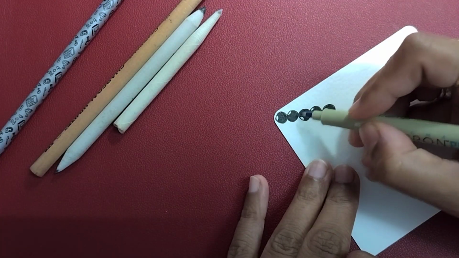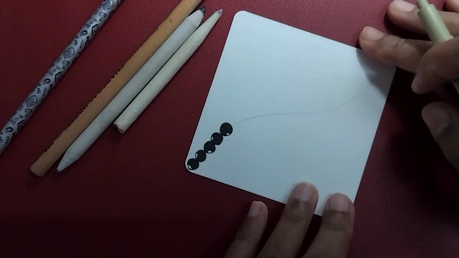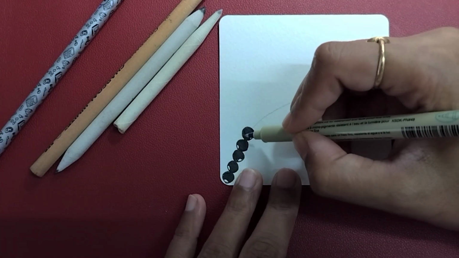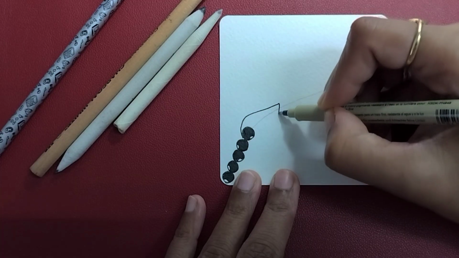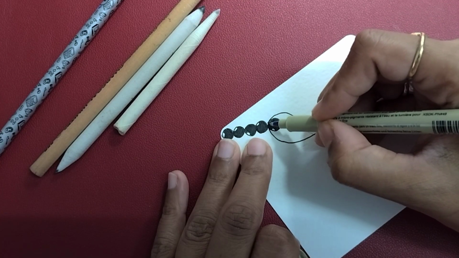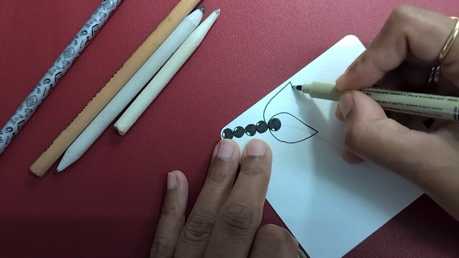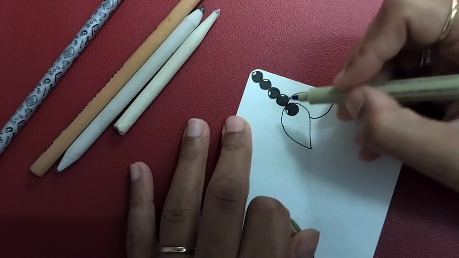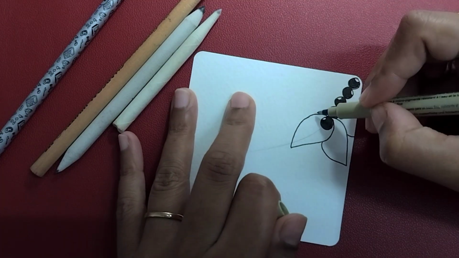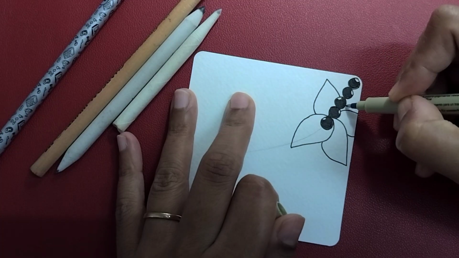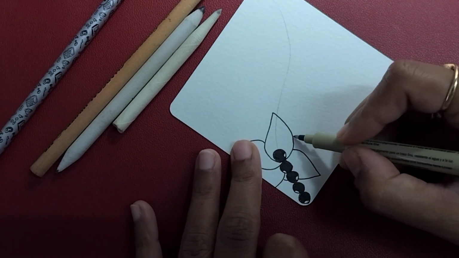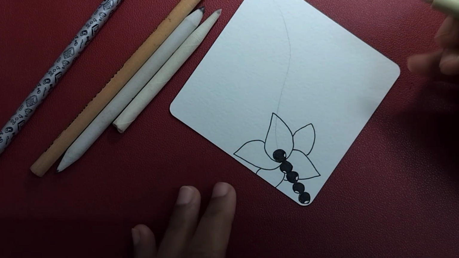I'm going to start with my first Idoz. You can take one of the orbs in. So I'm going to start like this. And then the second one goes like this. The third one, draw behind. And the fourth one again like this. You can also draw a hidden one here.